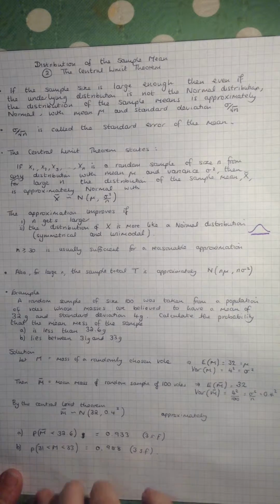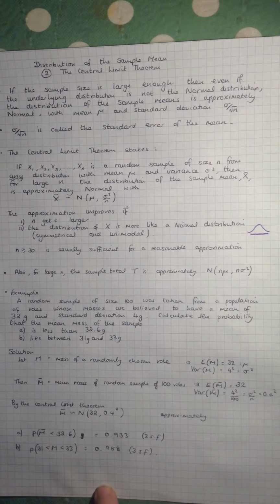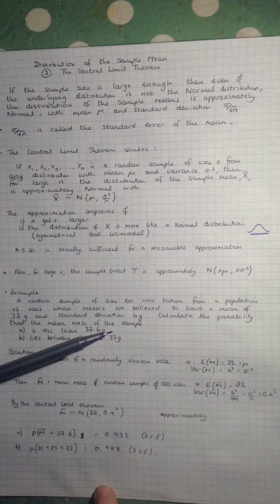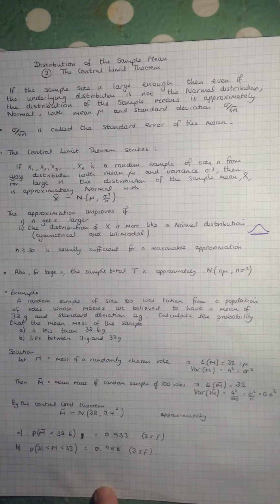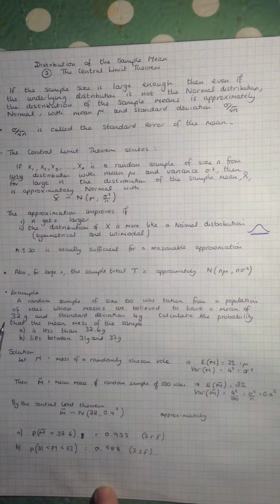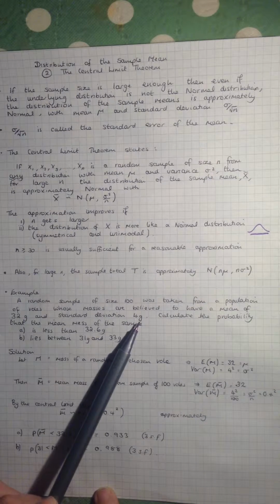This example looks at a sample size of 100, taken from a population of voles whose masses are believed to have a mean of 32 grams and standard deviation of 4 grams. Calculate the probability that the mean mass of the sample is A, less than 32.6 grams, and B, lies between 31 and 33 grams. So we've got a sample size of 100, so n is 100. We know that our mean is likely to be 32 grams, and our standard deviation is 4, so our variance is 16.